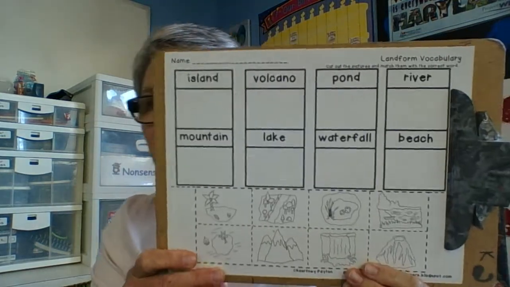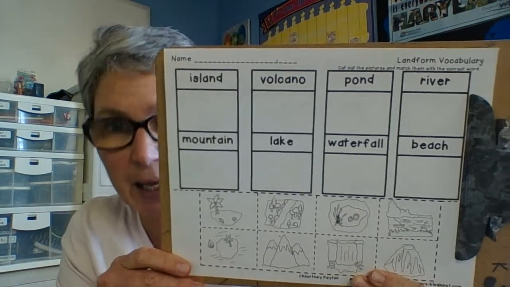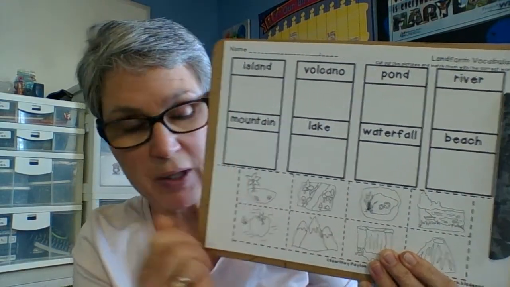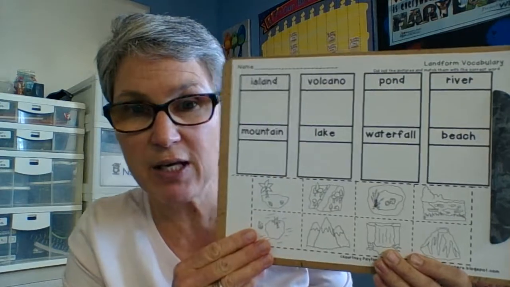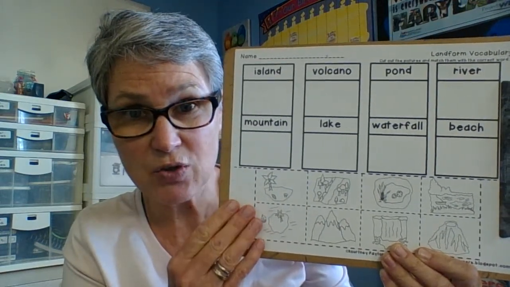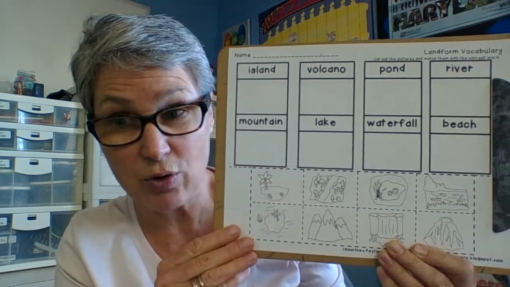Hi, boys and girls. Well, if you look carefully through your materials, you will find that you have a sheet that looks like this. This is our landform vocabulary sheet. And we know that we have some words up here and we have some images down here. And it's going to be our job to match these images to the right vocabulary word.